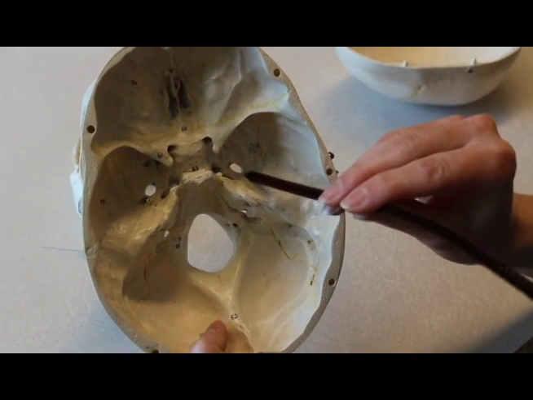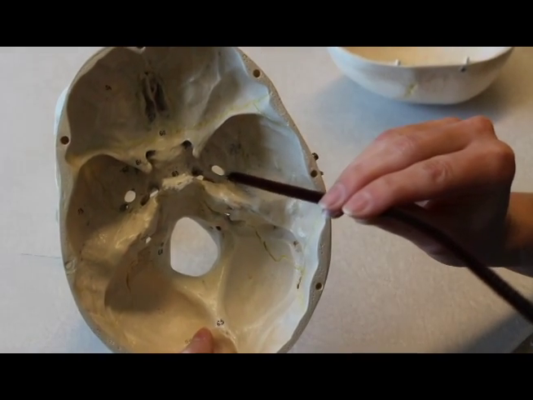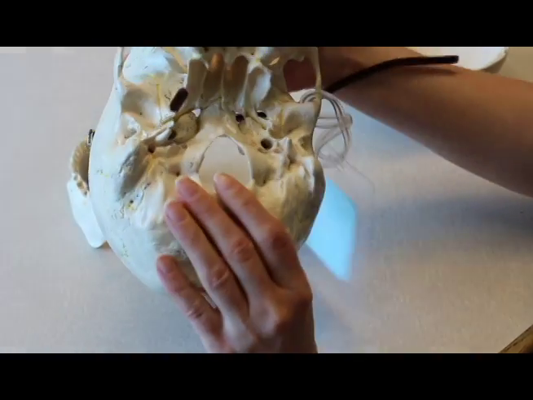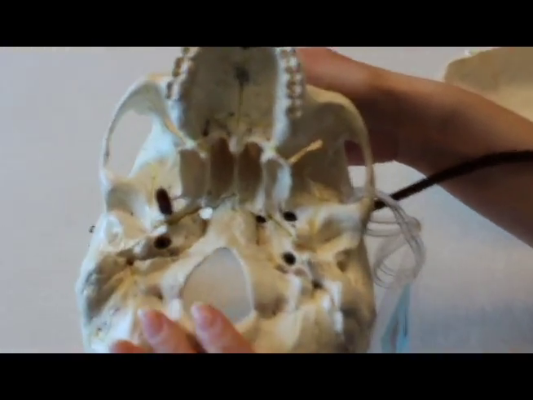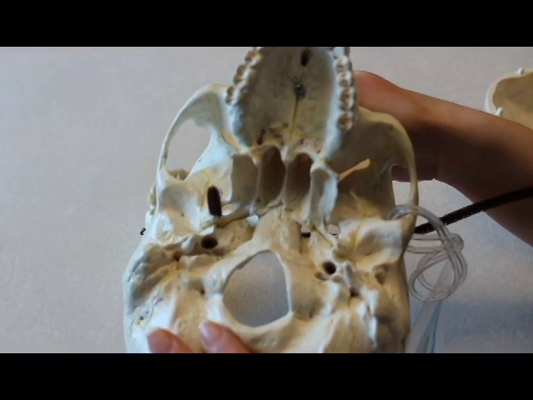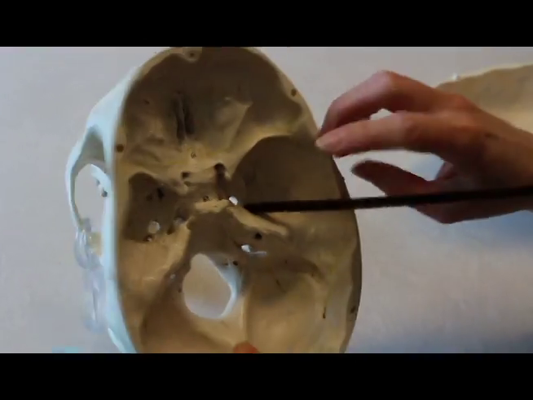So for foramen spinosum, let me try to get this through here. There we go. You can see it in this view. It's also the sphenoid bone, and the middle meningeal artery goes through this.